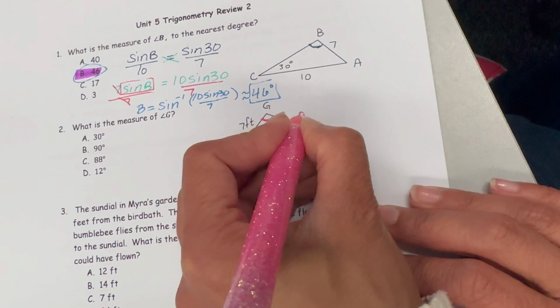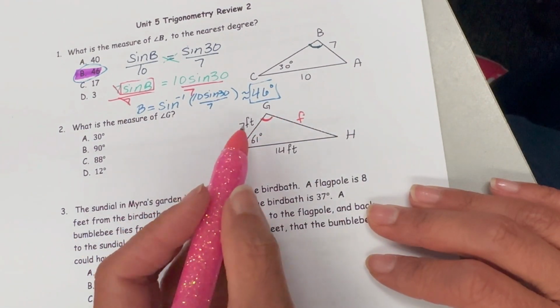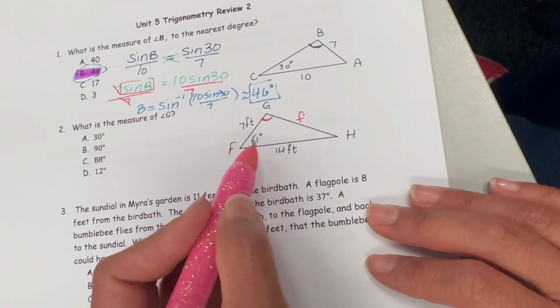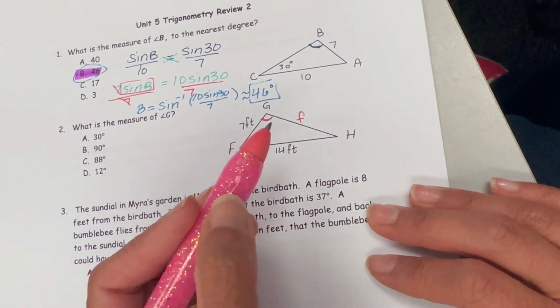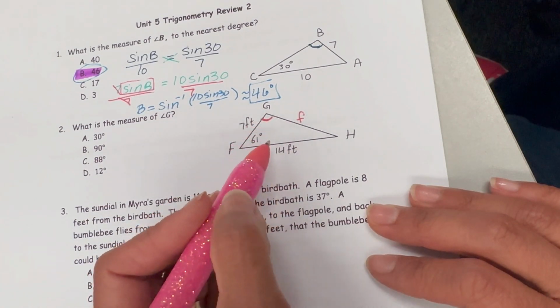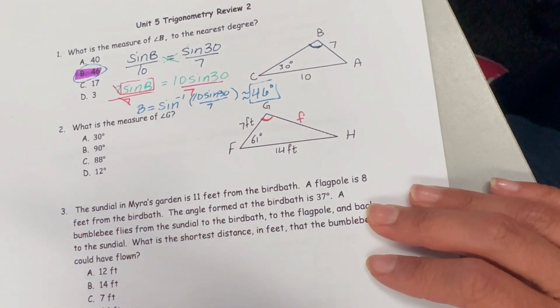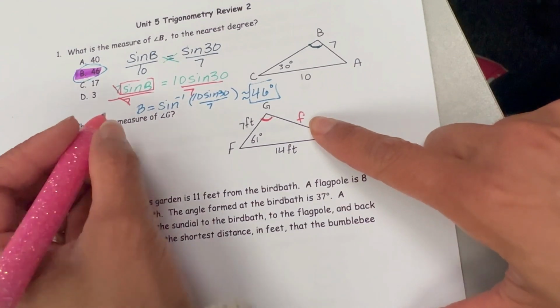It's across from uppercase F, so I'm gonna call it lowercase f. I've got side angle side across from it, so I could use the law of cosines to find that side. And then after I find that side, I can use the law of sines like I did in number 1 to find angle G. So I need to find F first.